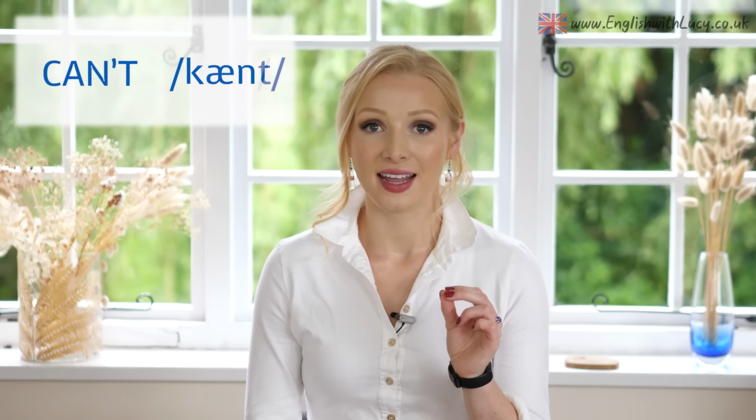Now, this is where it gets complicated because in American English, they use a very similar vowel sound for can and can't. And they also avoid releasing that T at the end. So can in American English, and you must excuse my terrible accent, is can. But can't in American English is can't.